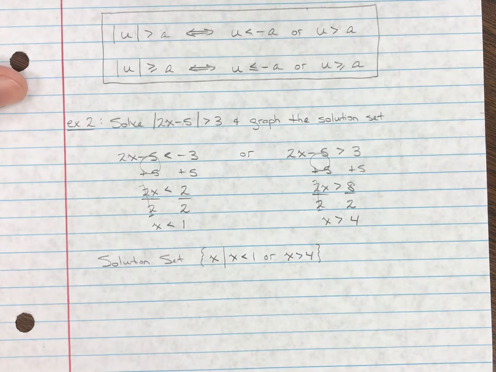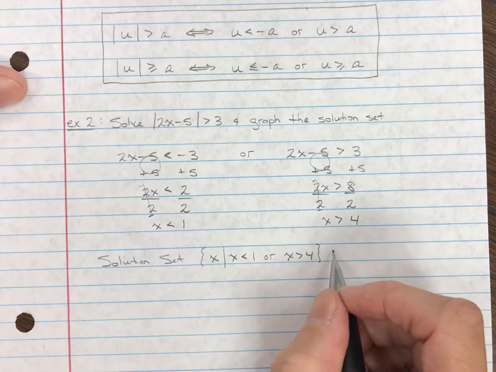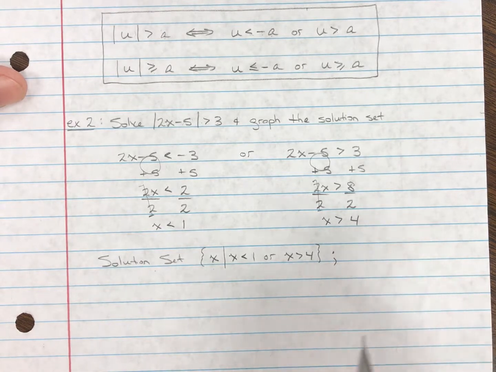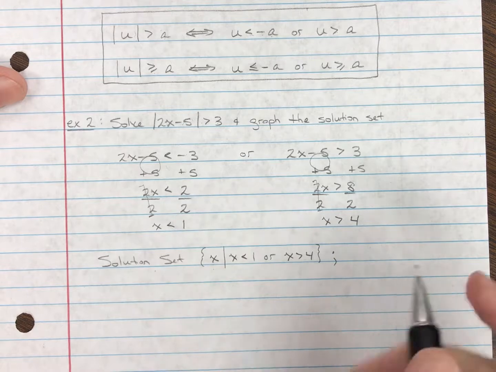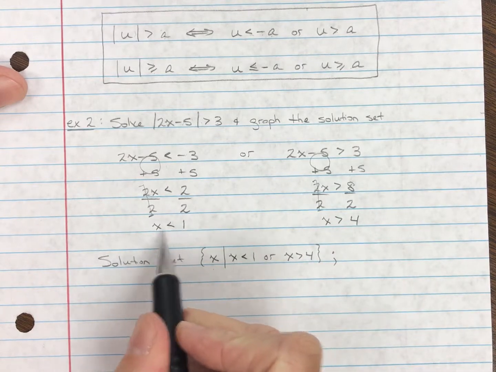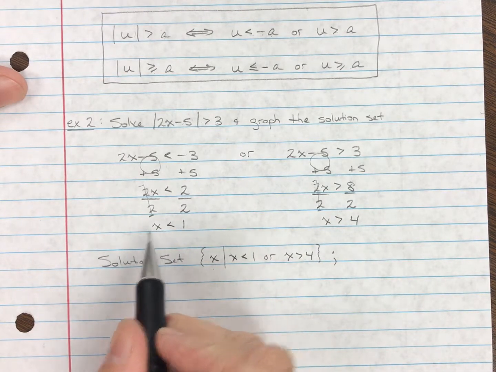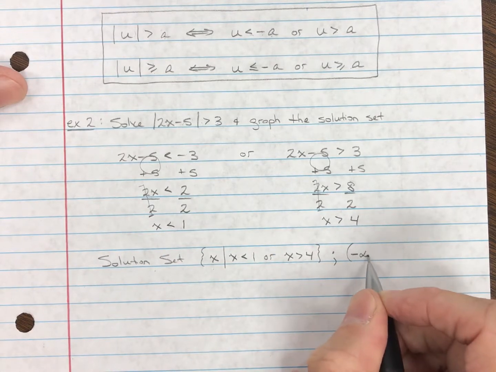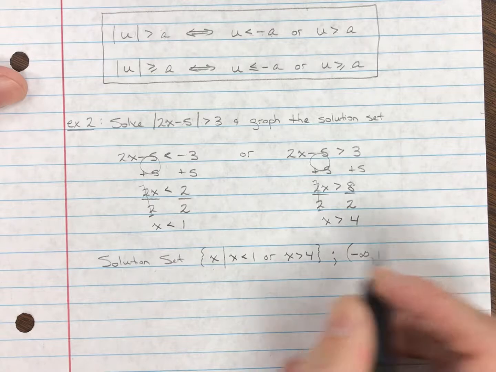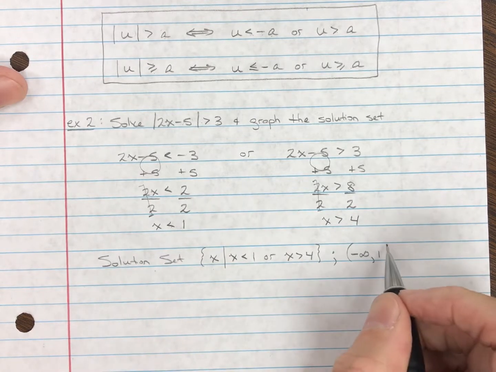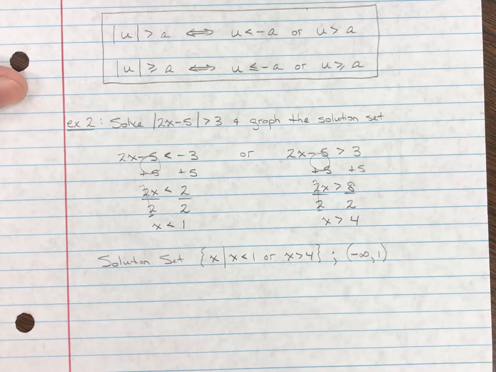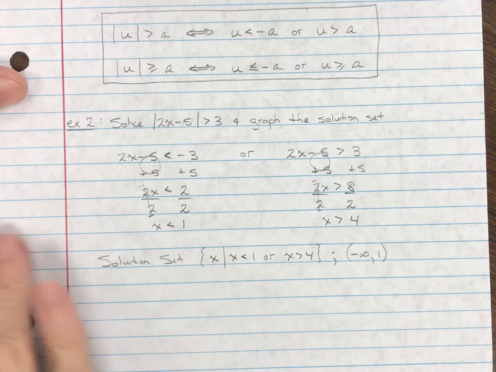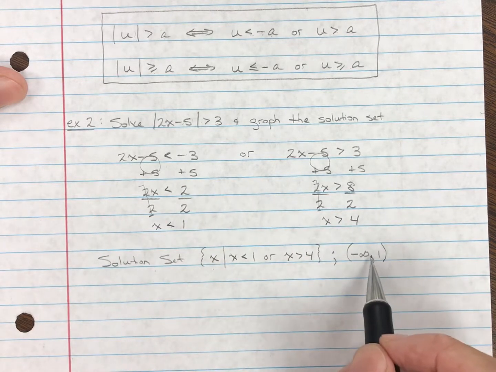There's my set notation. Let's look at interval notation. In interval notation, I have to have two intervals because they're separate. One of them says less than 1, which means anything from negative infinity up to 1. So from negative infinity all the way to 1, and again, there's no equal sign, so with the 1, I'll use a parenthesis. This is everything less than 1, from negative infinity all the way up to 1.